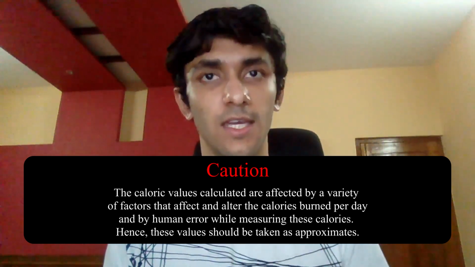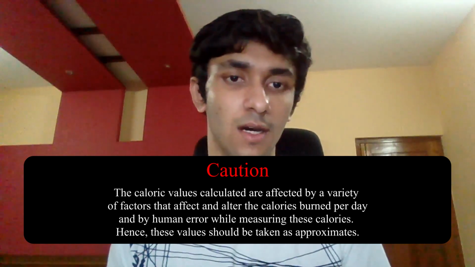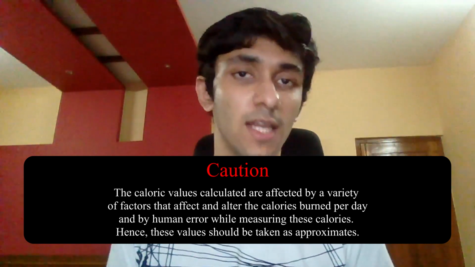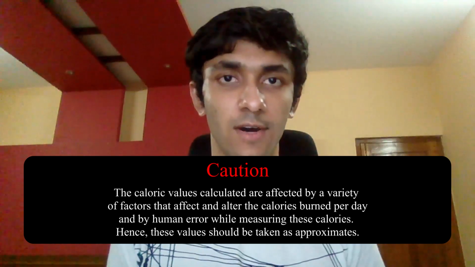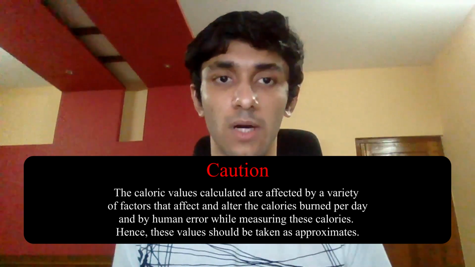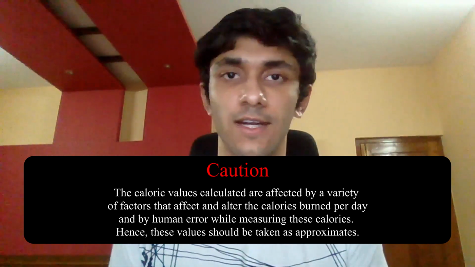Same with your TDE or your BMR, no matter what doctor you go to, it is a more accurate approximation than, say, if you were to go on the internet and try and find out. But it is an approximation at best, and you can have slight fluctuations in the amount of calories that you burn, be it in the BMR, the TDEE, or in your exercise related activities.